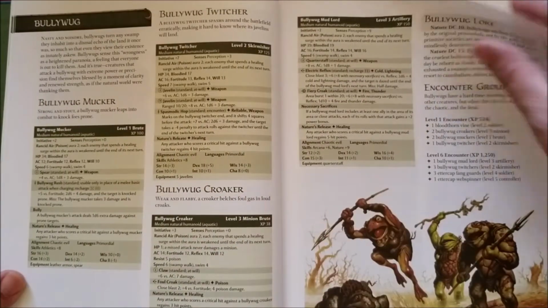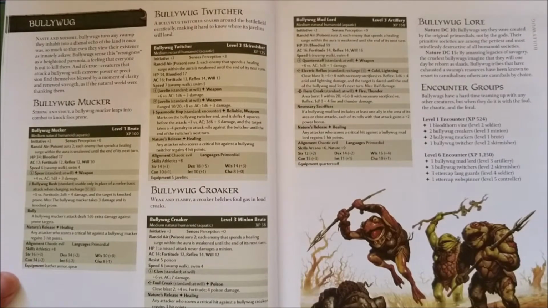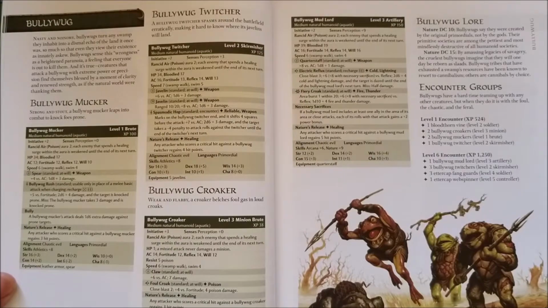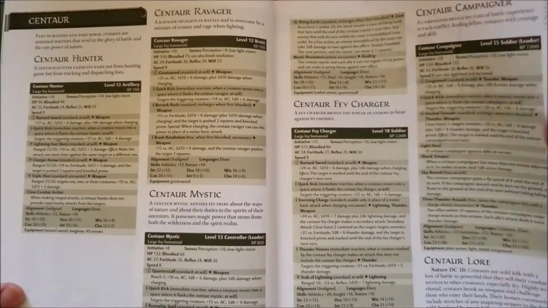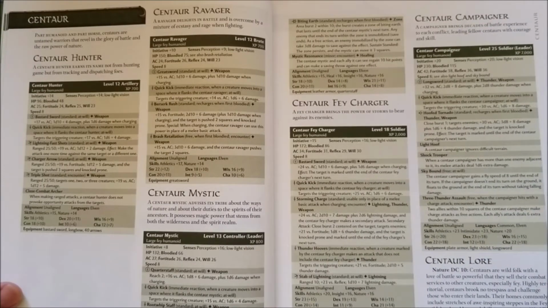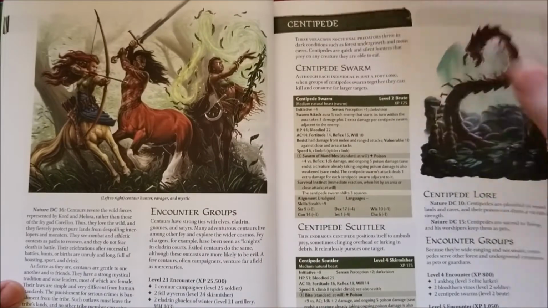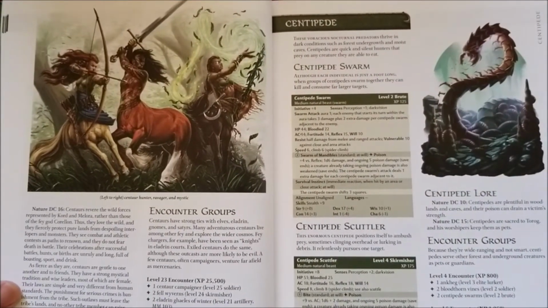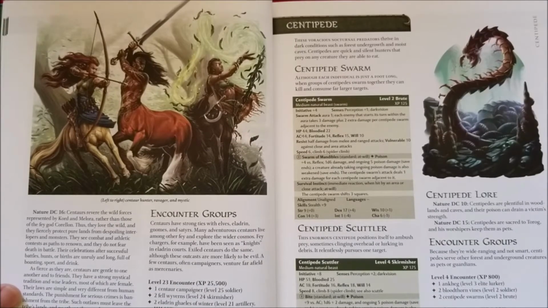Various types of beholders. The Bullywug are also a classic monster that come from all the way back from the original Fiend Folio. Centaurs. Centipedes are always good to use, and some more great artwork.